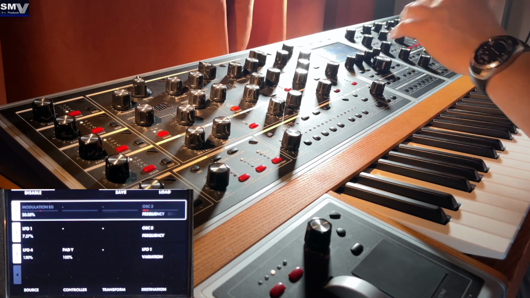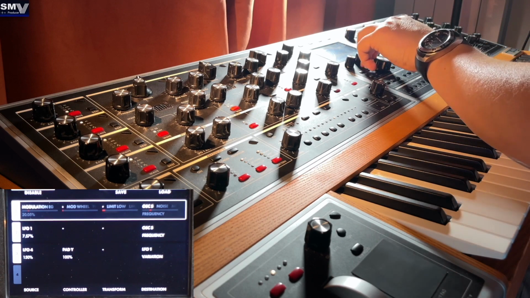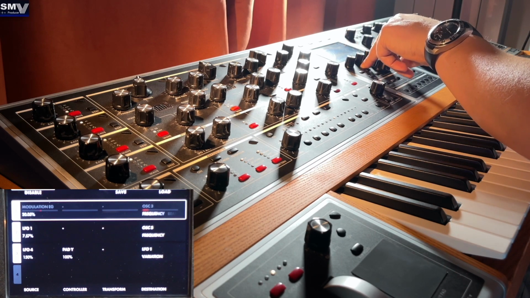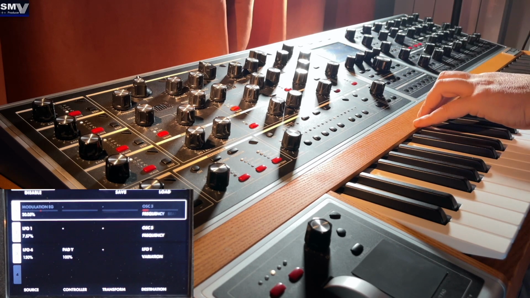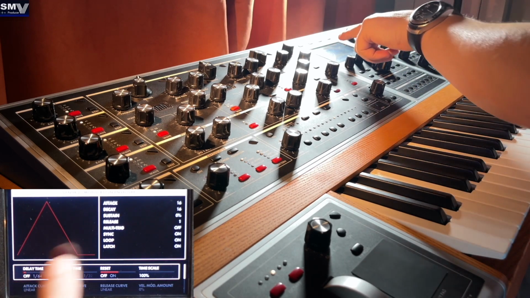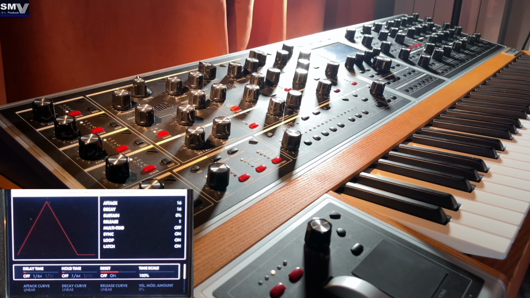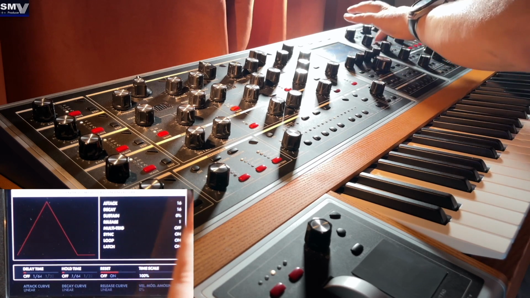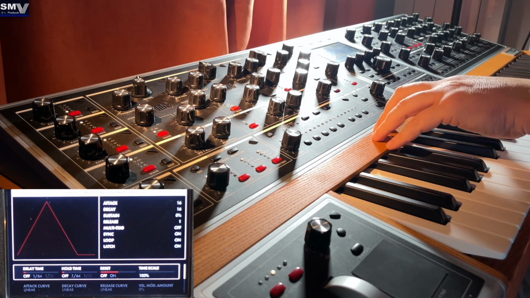So let's see the modulation that we have here. The modulation AG is modulating the oscillator 3 frequency. As you can see here, I set the modulation AG in sync mode, and the attack time is 16 bars, the decay time is 16 bars too, and we have a loop and we have latch. So it will not start every time that there is a new gate, but it will continue like it is an LFO. I want to isolate this sound.